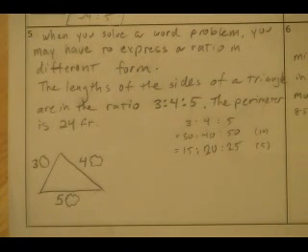All right. So when you have to solve a word problem, you may have to express a ratio in a different form. For instance, if I say the lengths of the sides of a triangle are in the ratio 3 to 4 to 5, the perimeter is 24 feet. So I know that it's a 3 to 4 to 5 relationship. So actually, that should be a right triangle. But anyway, I have 3 things to 4 things to 5 things.